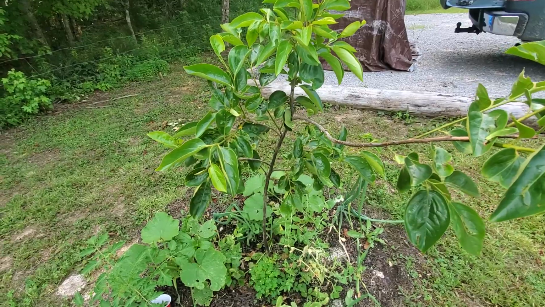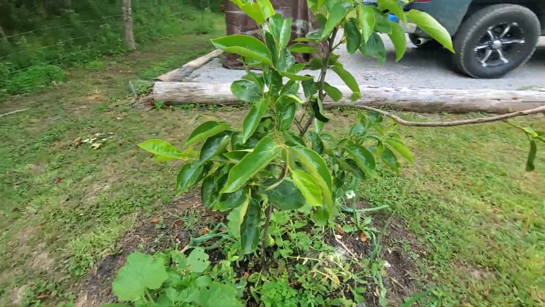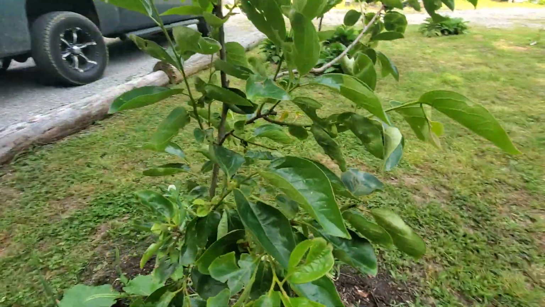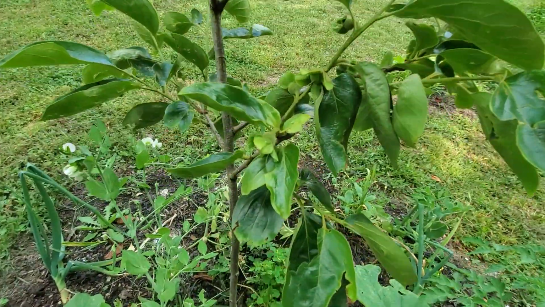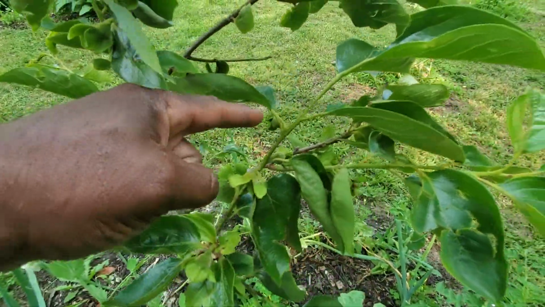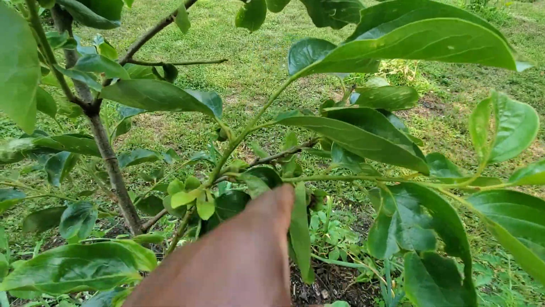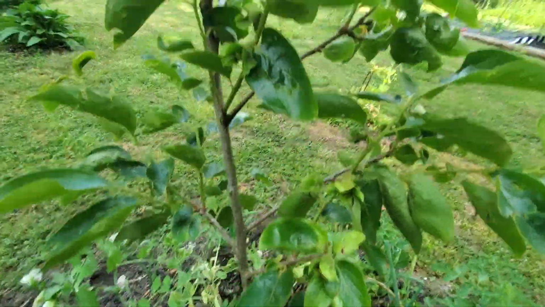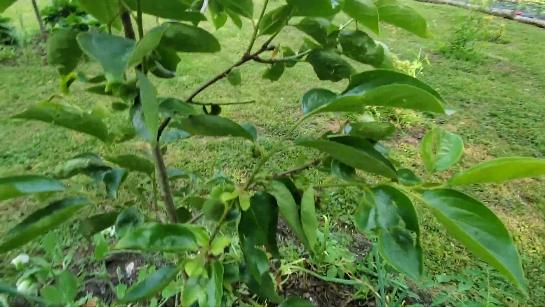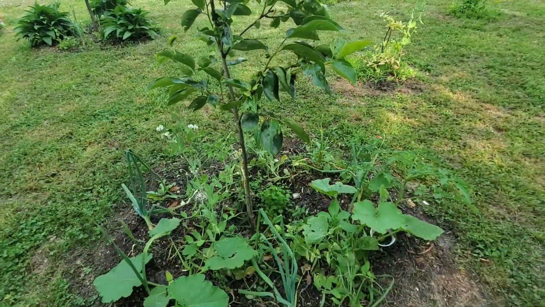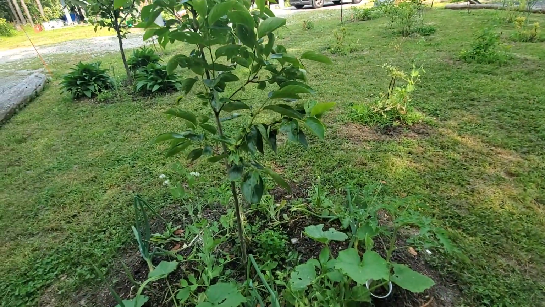I don't want to put energy into taking care of the fruit because, let me show you. You see that? Loaded fruit everywhere. But I needed to focus on developing the root system so that it can survive the winter.